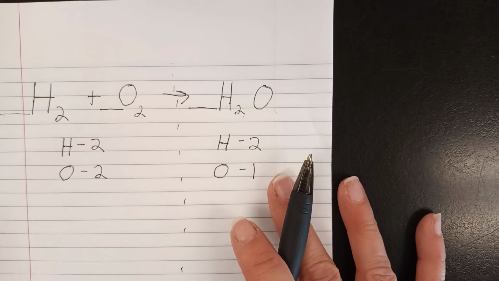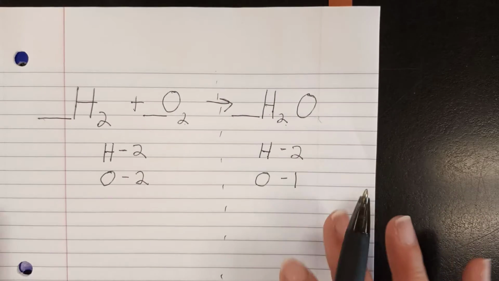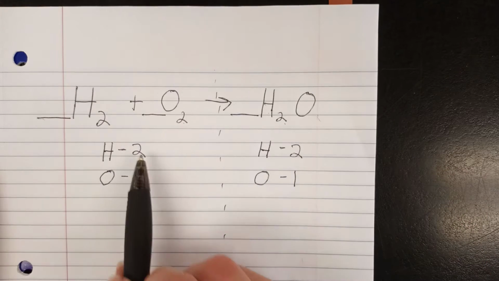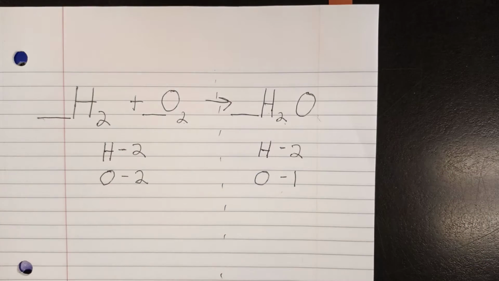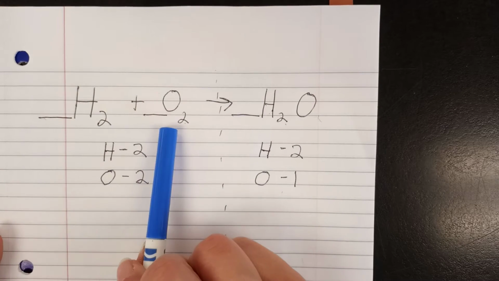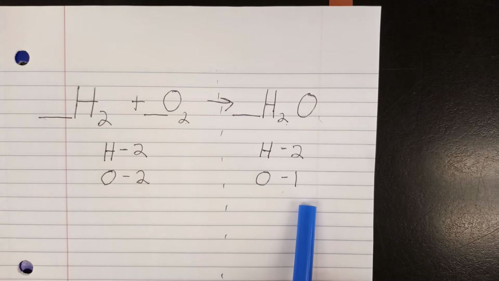Sometimes it happens. Don't get caught up on, I have to change numbers. Sometimes it does just balance, just like it is. Okay, this one doesn't, right? My hydrogens match, but my oxygens don't. So now what we're going to do is we're going to put coefficients in. We're going to change these numbers so that we can make them match.